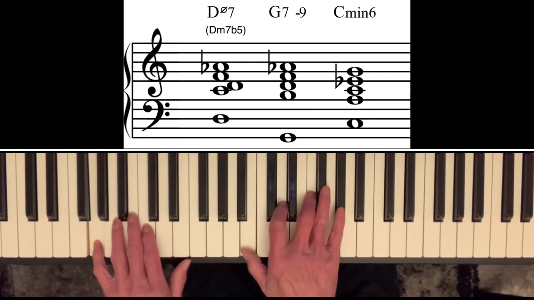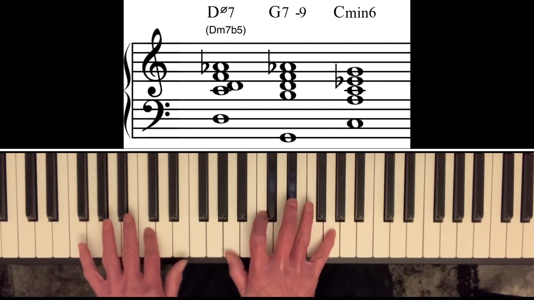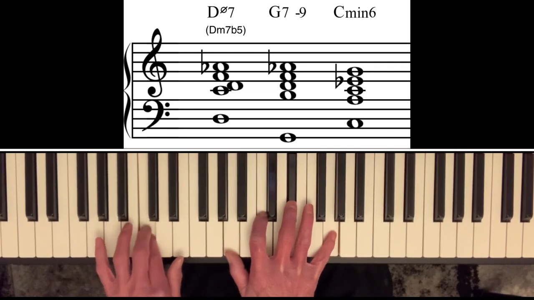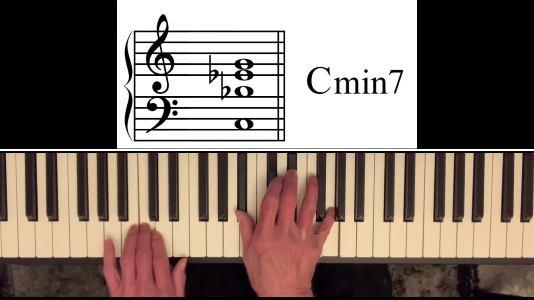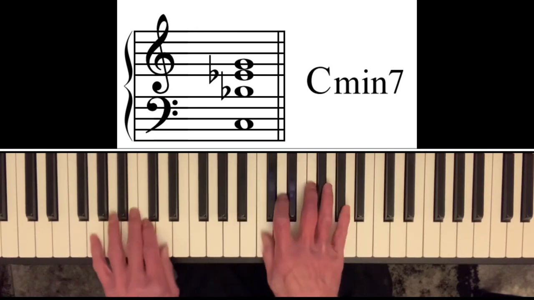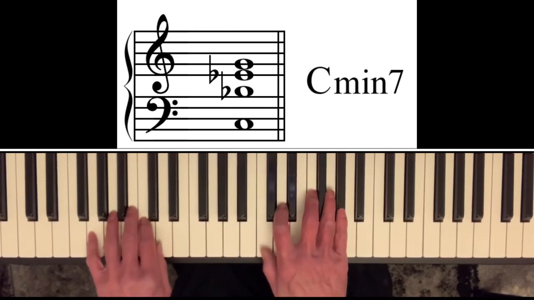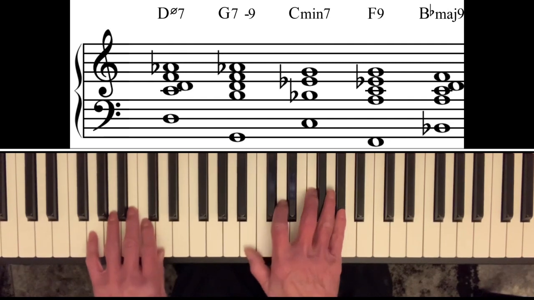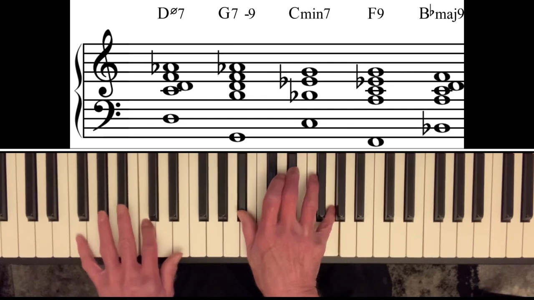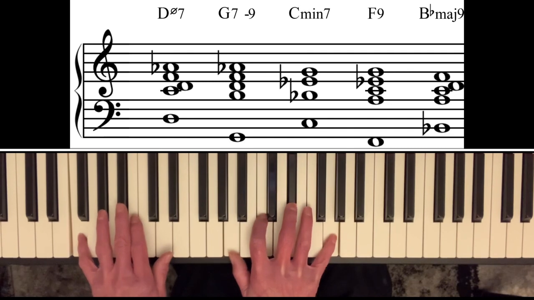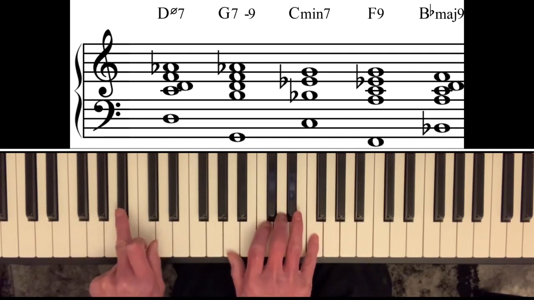noticing that I'm leaving the A flat as the flat ninth of G7 there, going to C minor 6. C minor 6 because it's a tonic minor rather than C minor 7, which is generally found on chord 2 of a major scale. Although very often you will find the chord progression D minor 7 flat 5, going to G7, and then going to C minor 7, which becomes 2 of B flat major, followed by F7, going to the tonic B flat major.